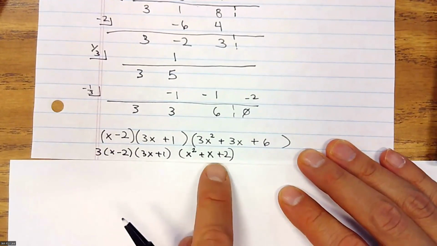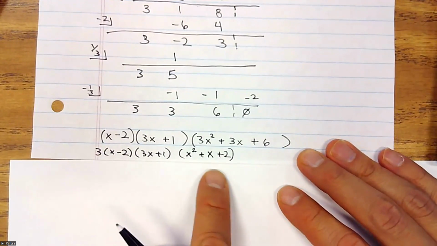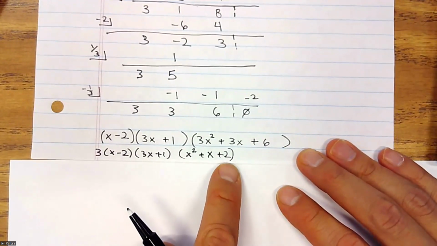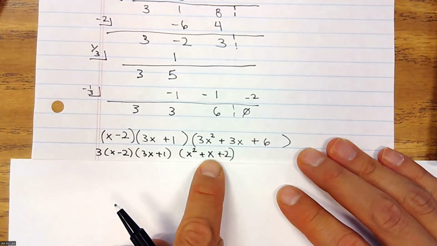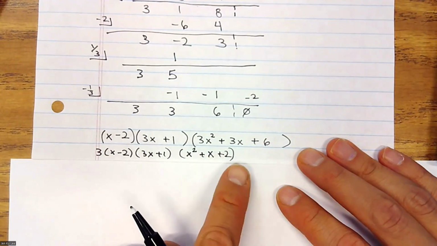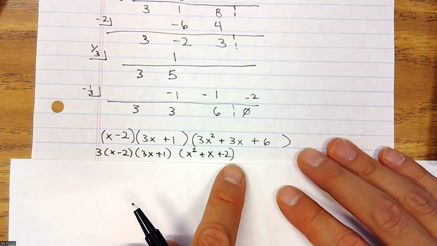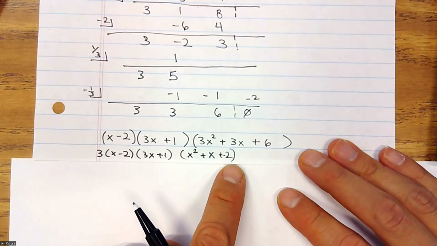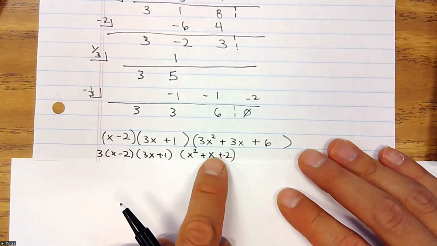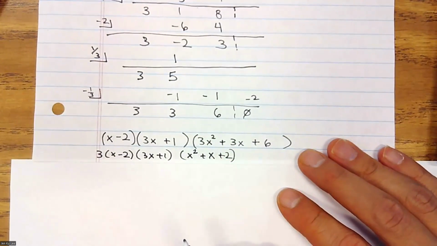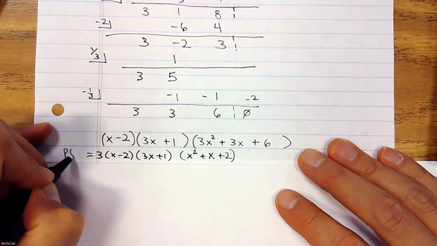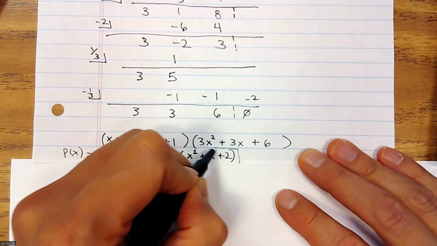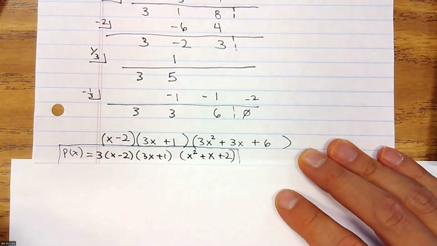Now, can I factor this out? Are there two numbers that get me a product of 2 and a sum of 1? No. 2 and 1 is the only combination, or negative 2 and a negative 1. That does not get me a sum of 1. So I'm done. That's P of x, and that's my factored form.